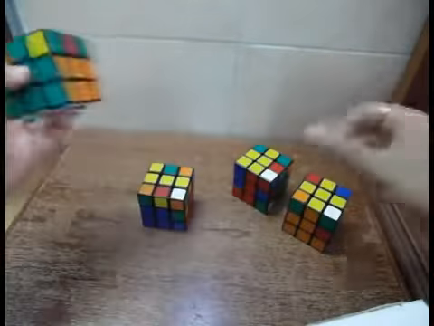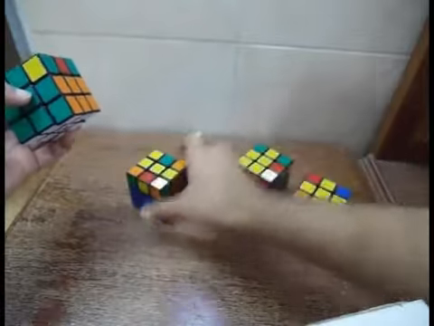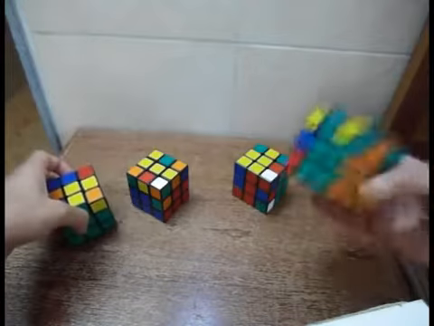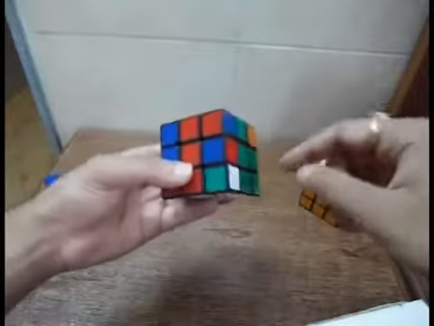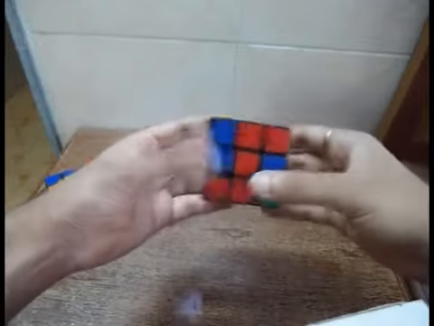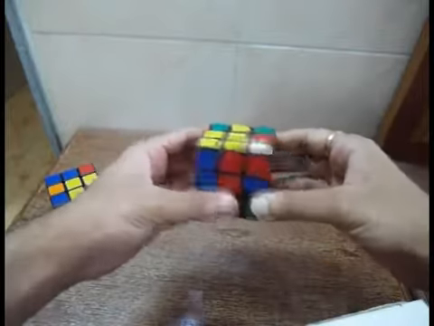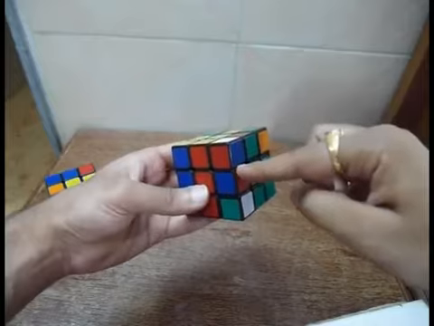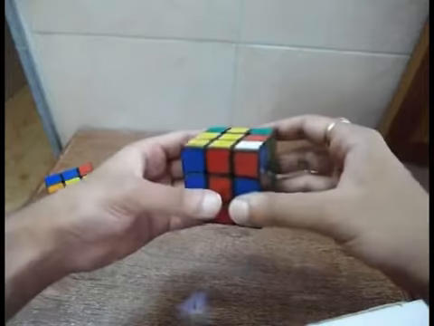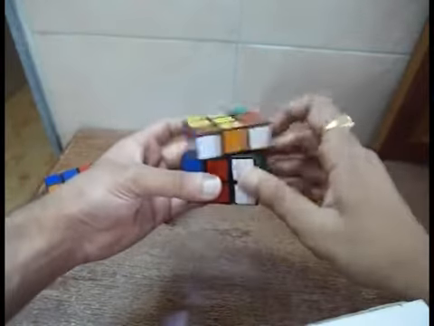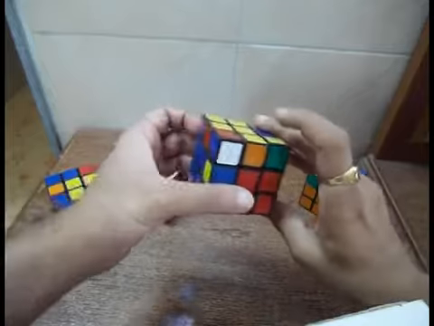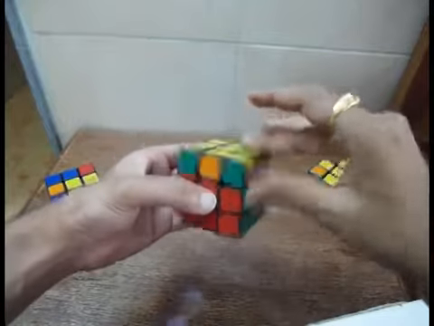So we can use this to solve many of the other cases, as in this setup needs to go in this slot. So we'll do the trigger 2 times and then slot it in this one. 1, 2, and just don't rotate the up layer, and that's it.